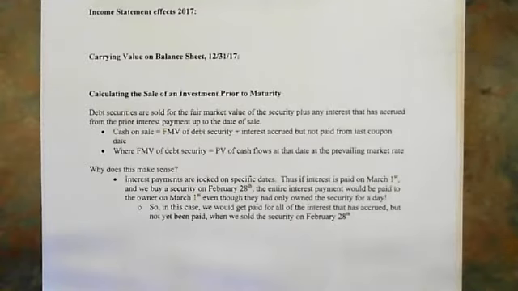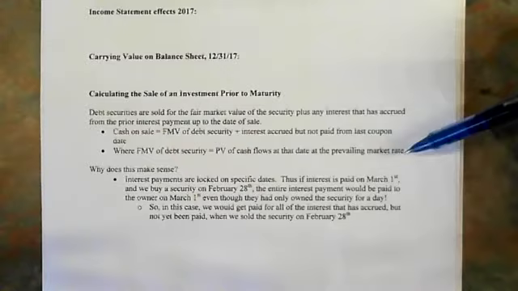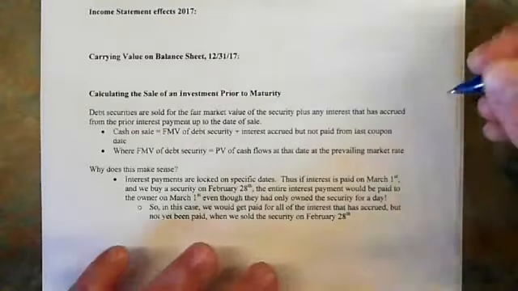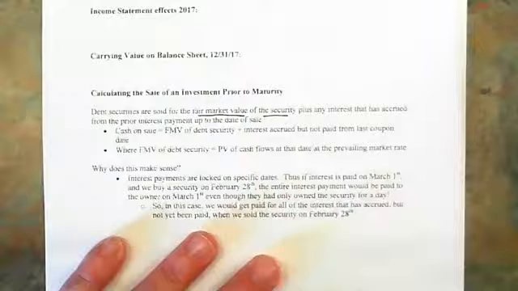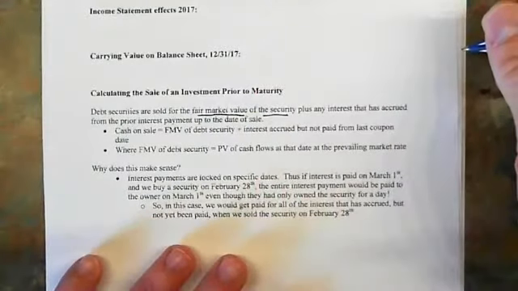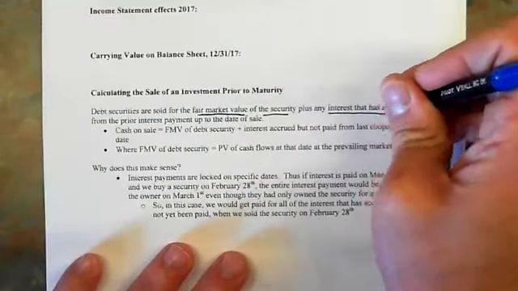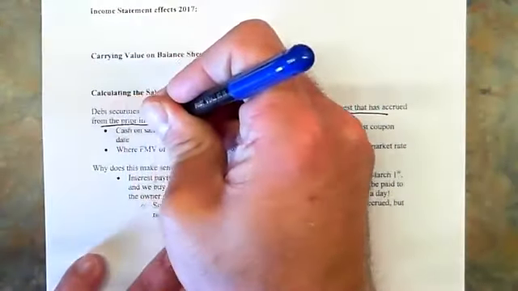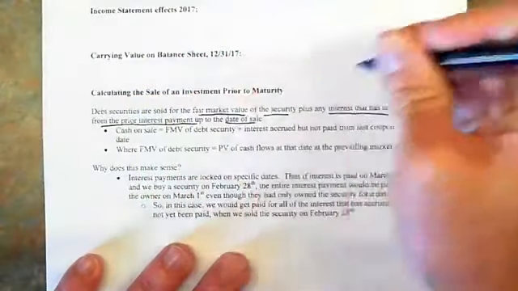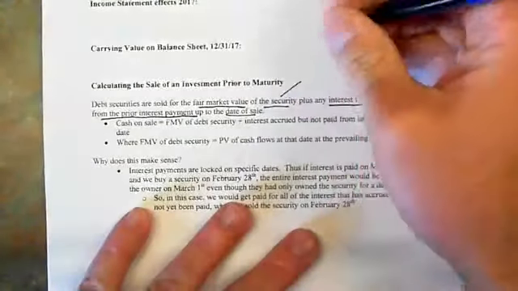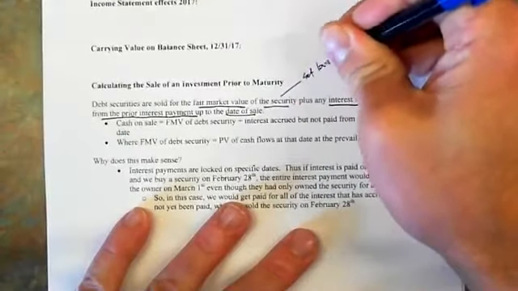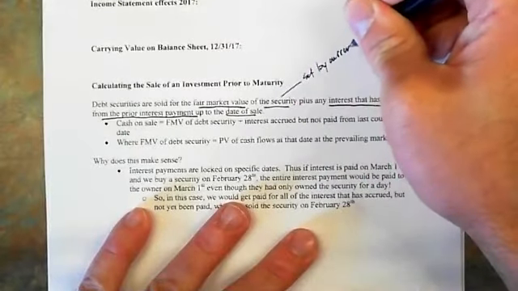So when we sell it, the debt security is going to be sold for the fair market value of the security, plus any interest that has accrued from the prior interest payment up to the day of sale. So you can think of it as two components. This first part is set by current market rates.